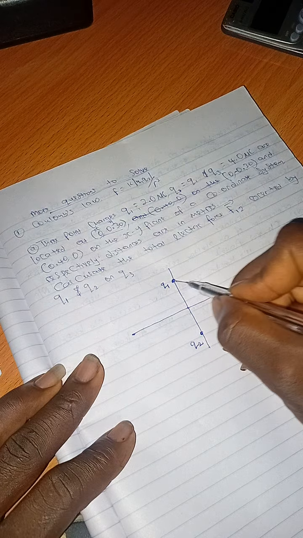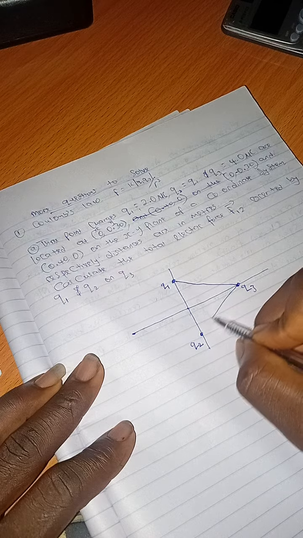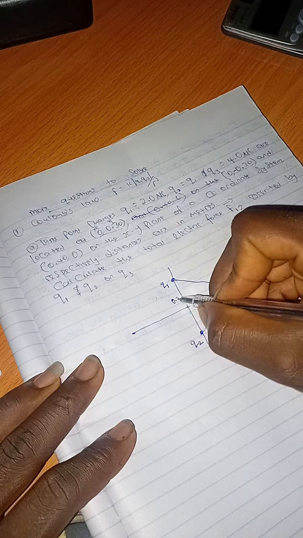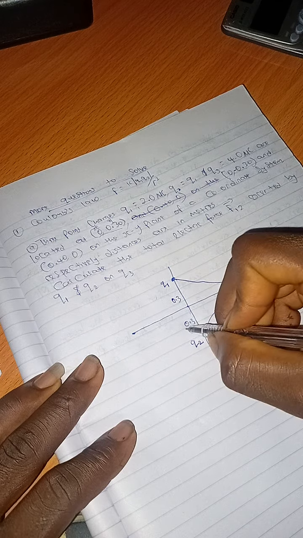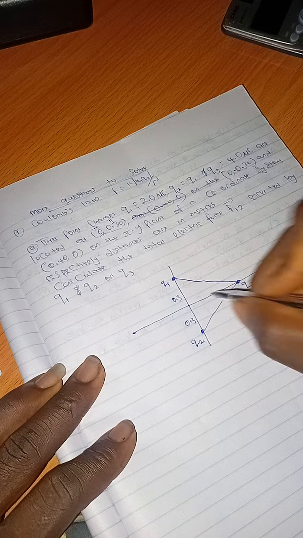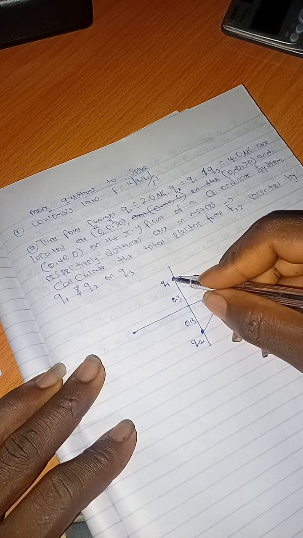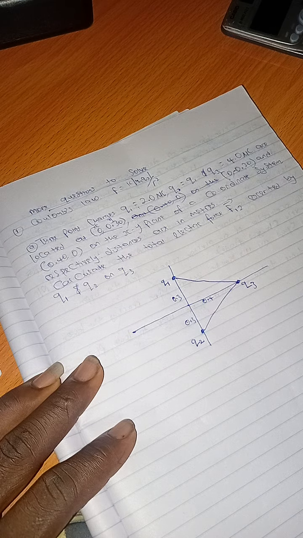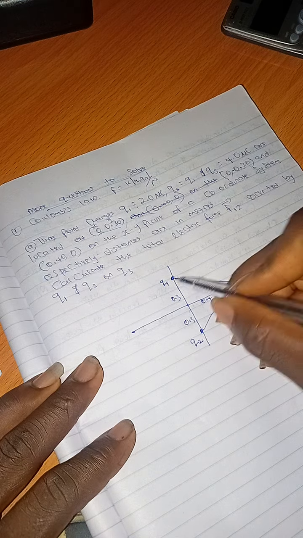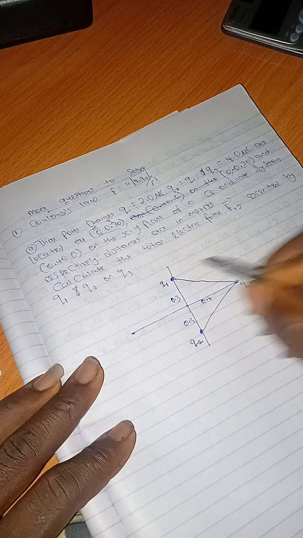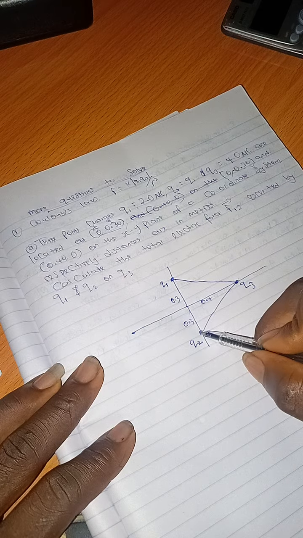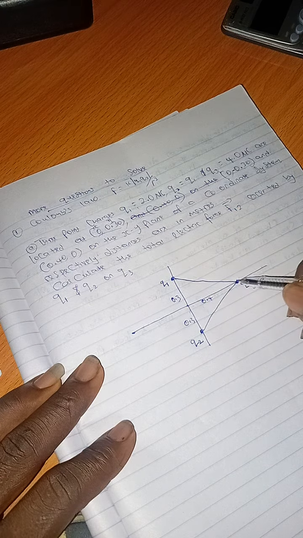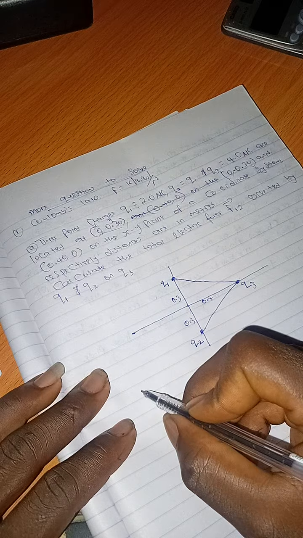Q3. So let me join the points together. Now we have 0.3 and 0.3. You don't need to put a minus here because this is already the negative axis. This is 0.4. So now calculate the total electric force exerted by Q1 and Q2 on Q3. That is the one exerted by Q1 on Q3 and the one exerted by Q2 on Q3. Let's find Q1 on Q3 first.